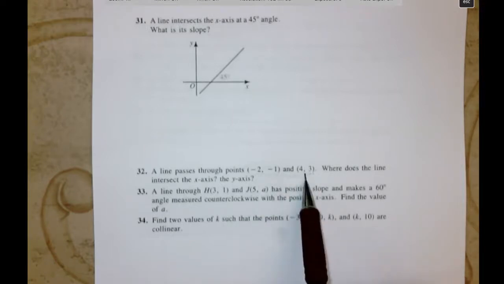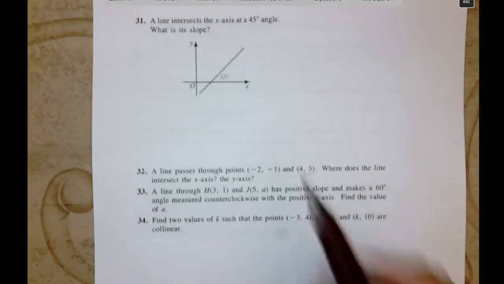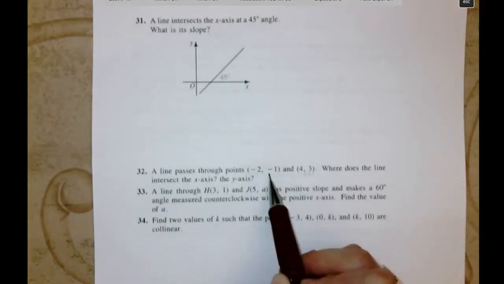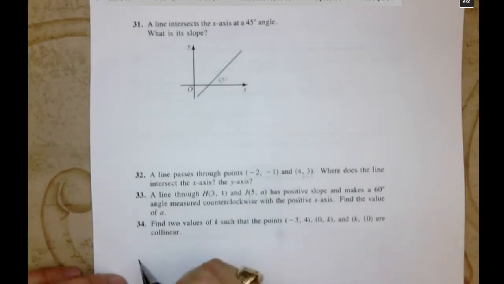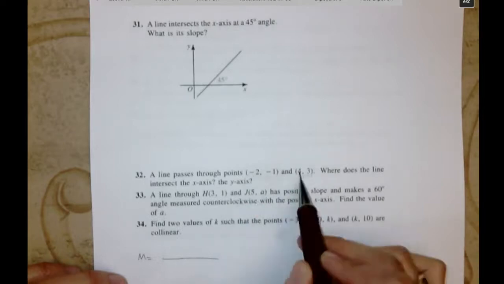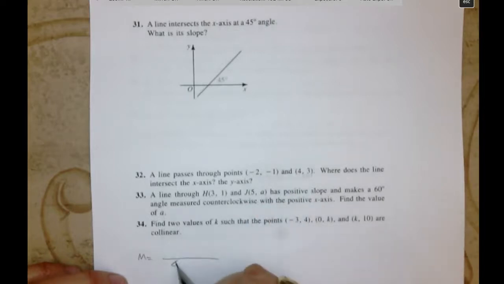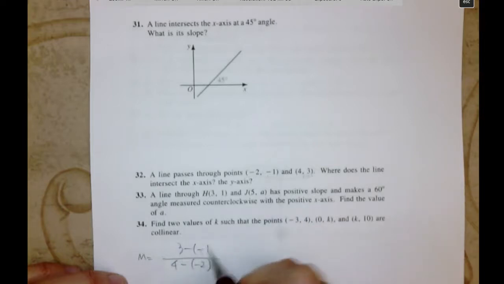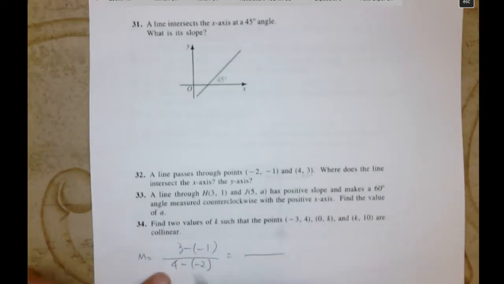So the first thing you do, you have to get a slope. It doesn't matter whether you call this the first one and the second one, or this the first one and the second one. I'll show you why. The slope is fine as long as you do it in the same order. So x goes in the denominator, right? You go 4 minus minus 2 and 3 minus minus 1, which is 4 plus 2, that's 6, and then 3 plus 1, that's 4, that's 2/3, right?